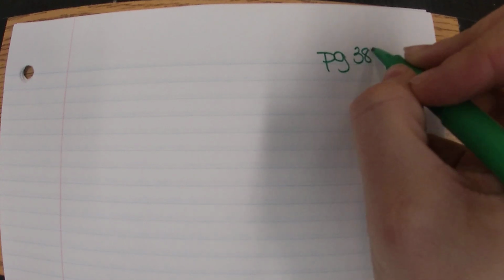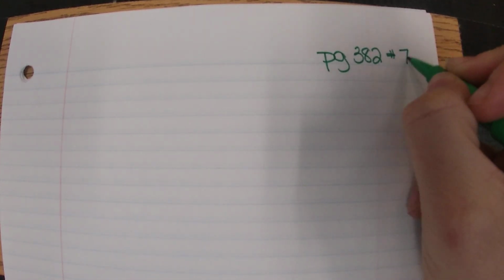Okay, class, let's work through homework so you can follow along with this. I'm going to do almost all of it completely for you. So hopefully if you had any questions, this will help clarify it. We should be looking at page 382, numbers 7 through 10.